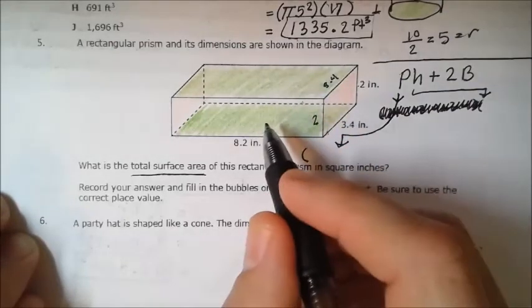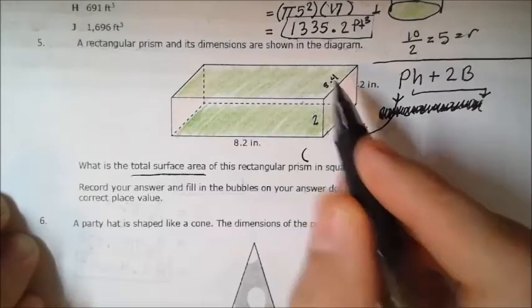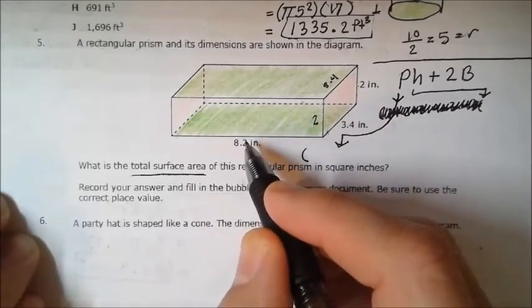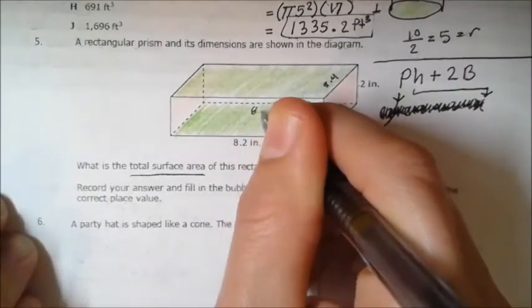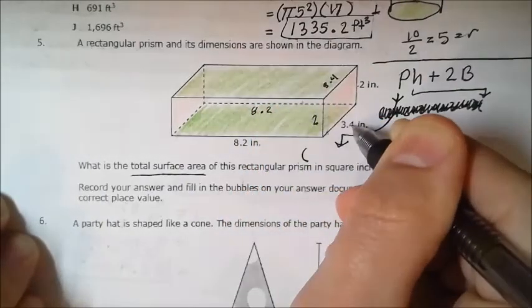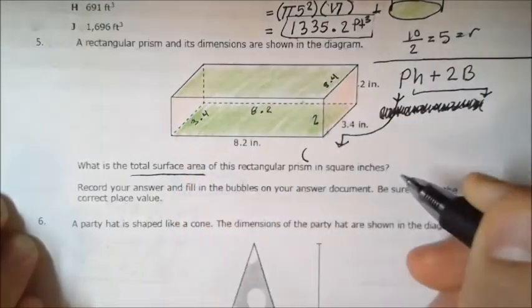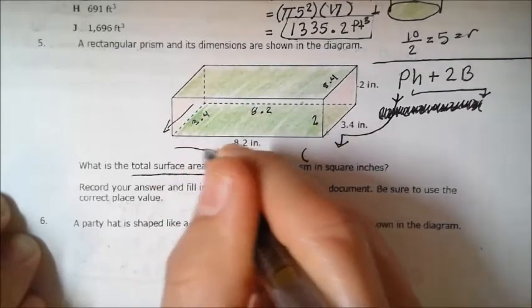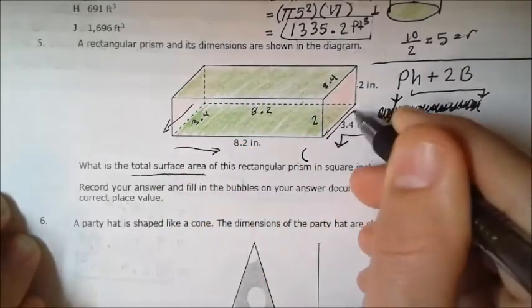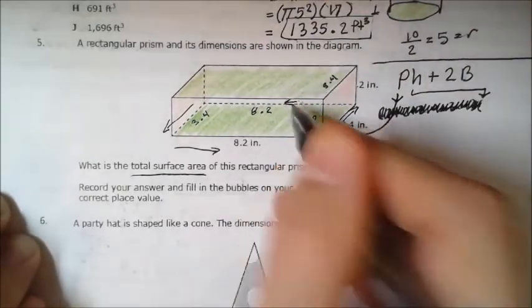I notice I wrote some of my measurements over here to show the 2, 3.4, and 8.2. If I go all the way around, this one's 8.2, so this other side over here is also 8.2. This side is 3.4, so this side over here is also 3.4. Remember, we want the distance around, so I'm going to draw little arrows around this box, walking all the way around it. So we're going to count those up.